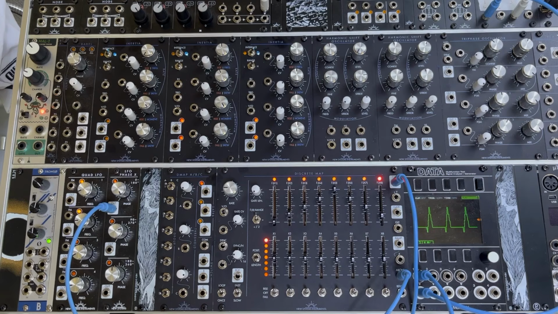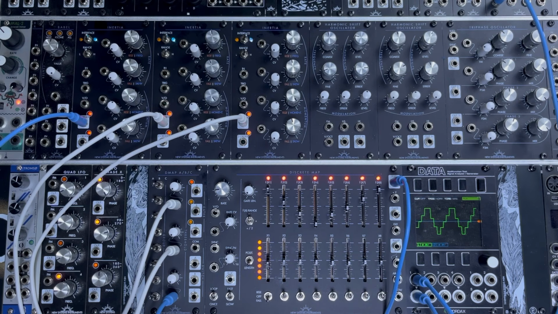Using the above or below jacks, you can get a sort of pulse width modulation for the entire wave. With the expander, you can do some interesting kinds of phase modulation.